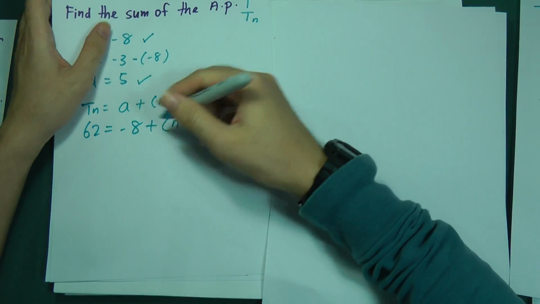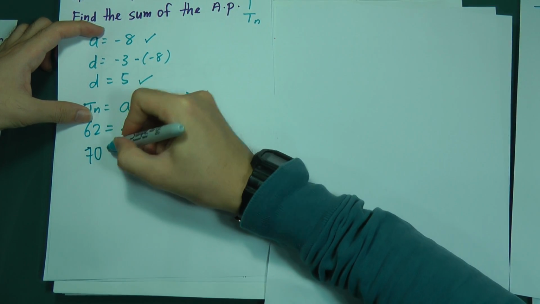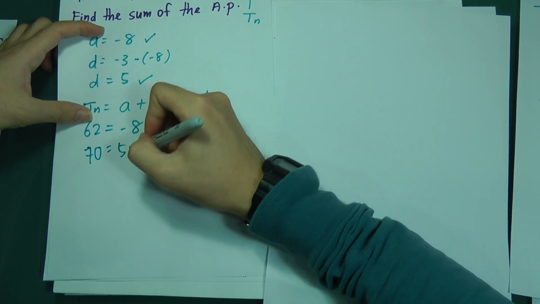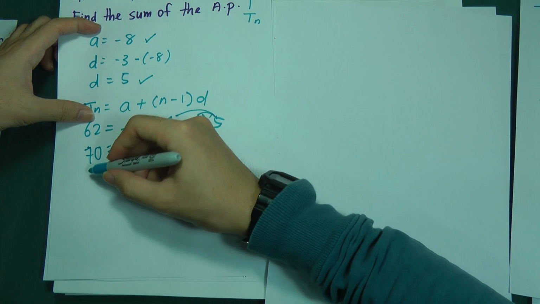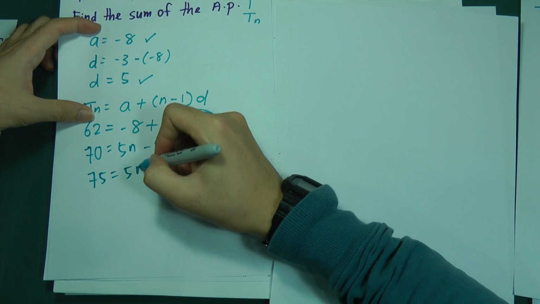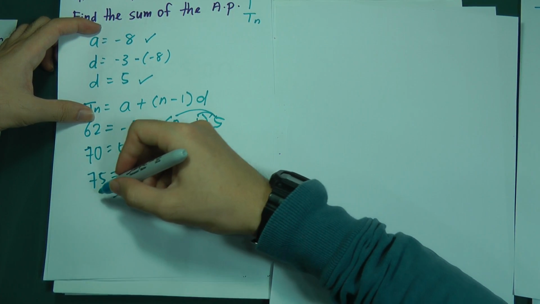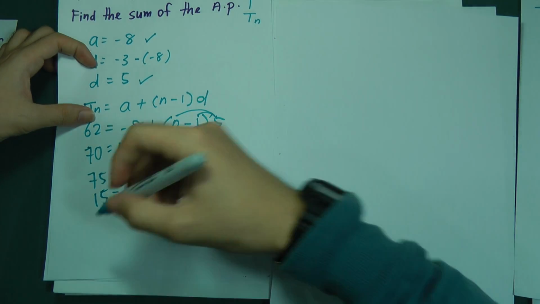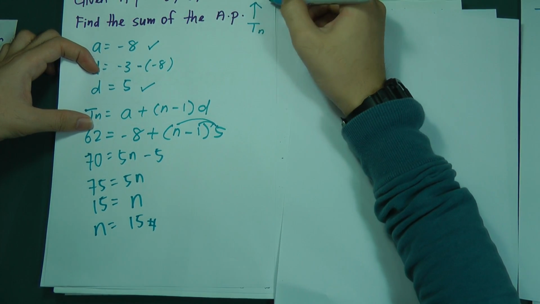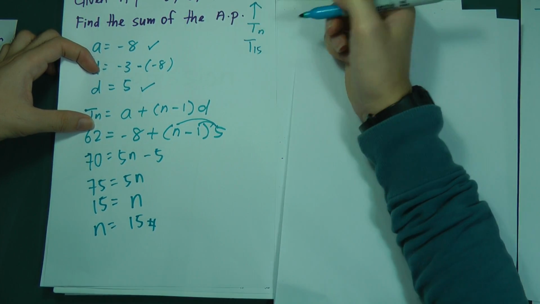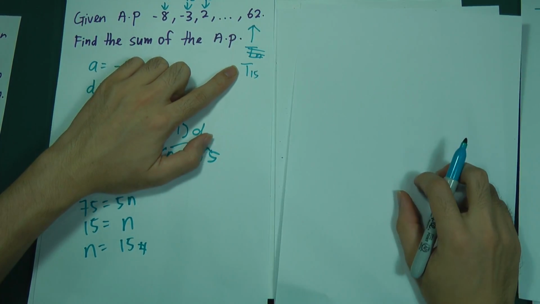So therefore, 62 plus 8, we got 70, equal to 5 multiplied by n minus 1, so we got 5n minus 5. I move the negative 5 over there, I will get 75 equal to 5n. So n equals 75 divided by 5, which is 15. That means n is the 15th term. So 62 is actually T15.